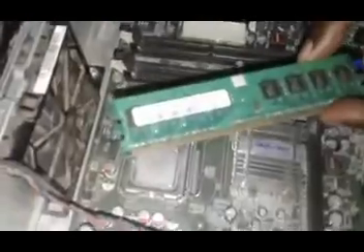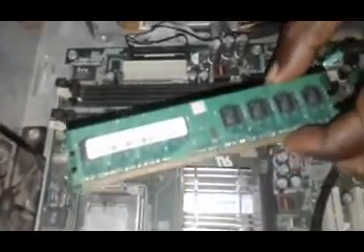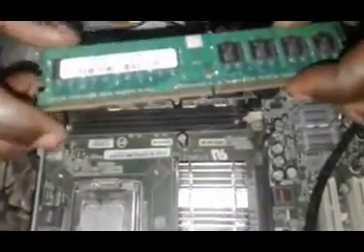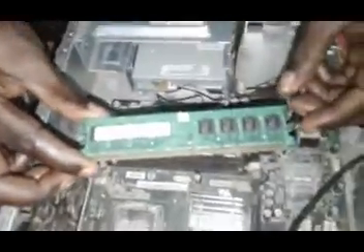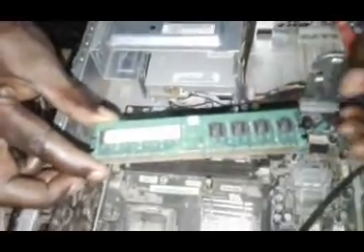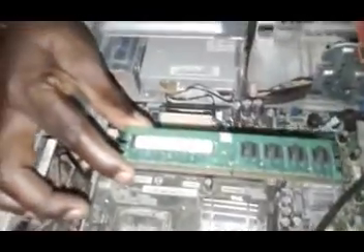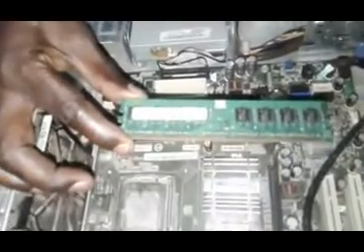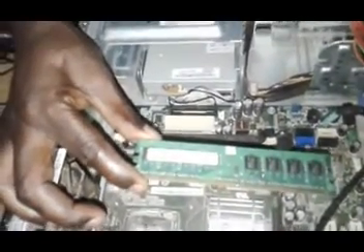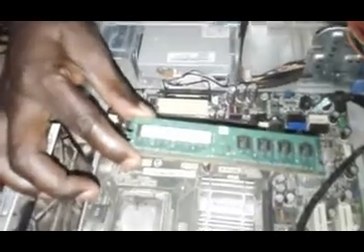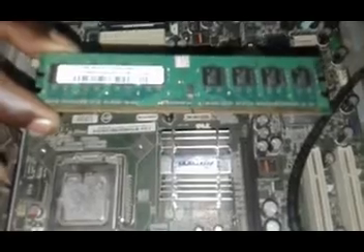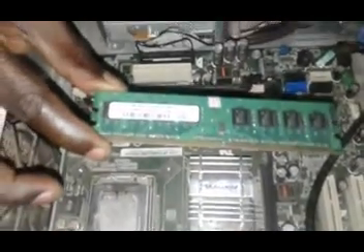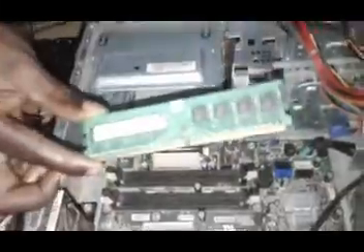I put back my memory, and RAM is used for temporary storage when the computer is working. If your computer does not have memory, it doesn't display anything on the screen. So memory or RAM is used to temporarily store information when the computer is working. It is volatile, which means that it loses data when the power is off. When the computer is off, it is volatile. It loses the data when the computer is off. So let's put back the RAM.